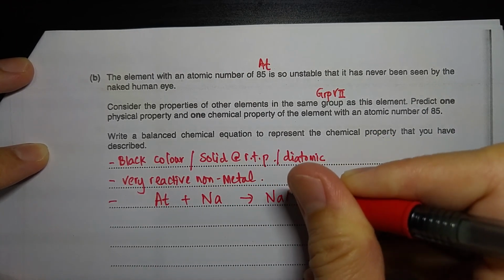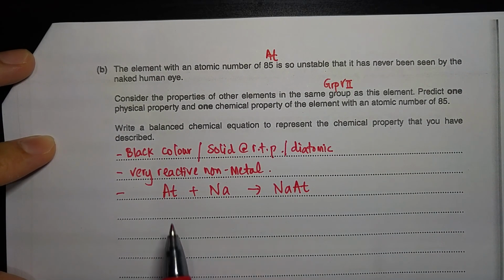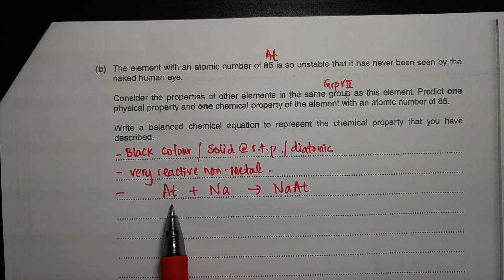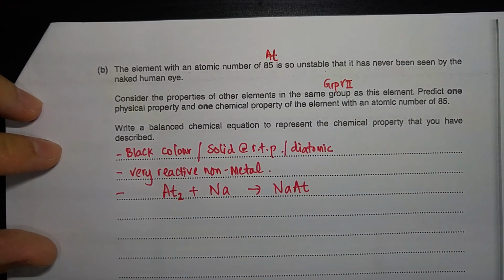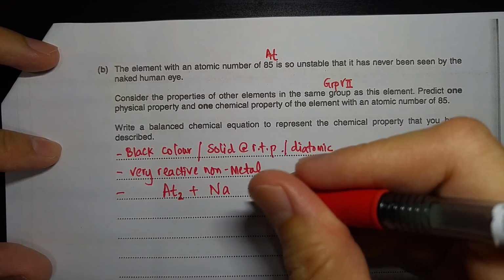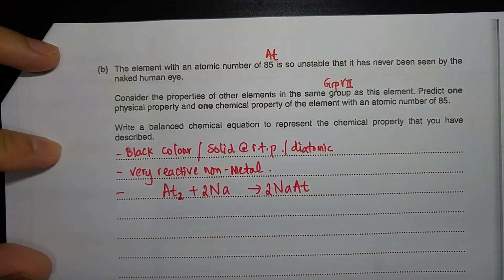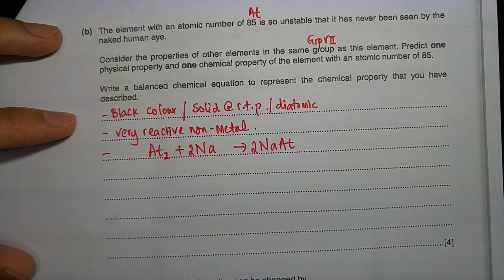Then NaAT. Is it correct? Of course it is wrong, because halogen is diatomic, meaning that if you want to write halogen as itself, not as part of a compound, by itself, it must be diatomic. 2 atoms combine to form a molecule. So it's acetylene molecule plus NaAT, and then put a 2 here, put a 2 here to balance the chemical equation. No need to write down the state symbol because you are not asked to do so.